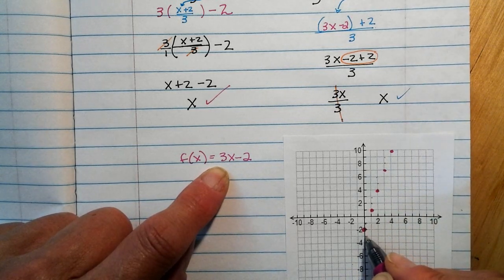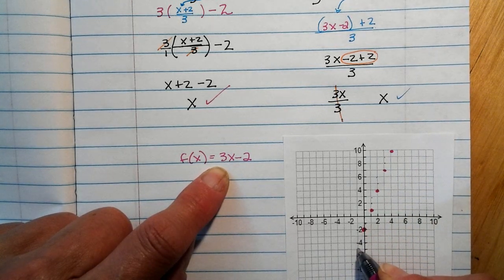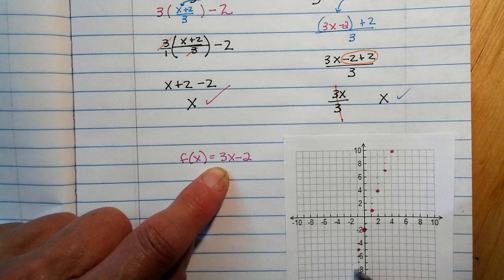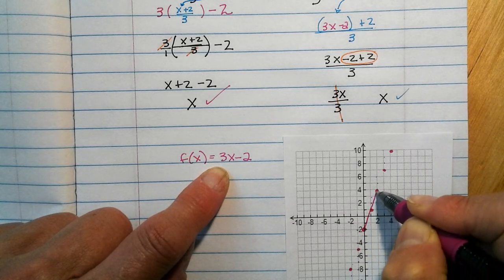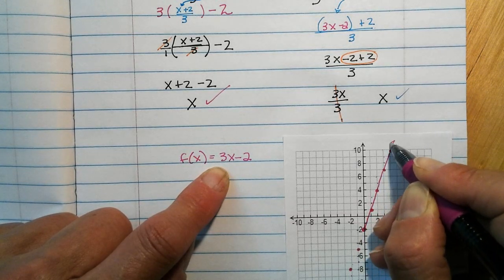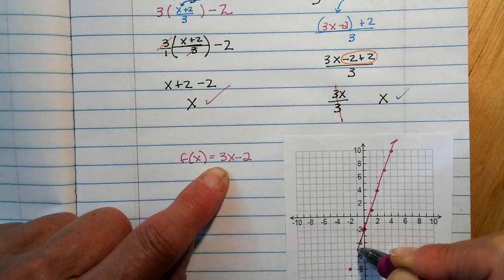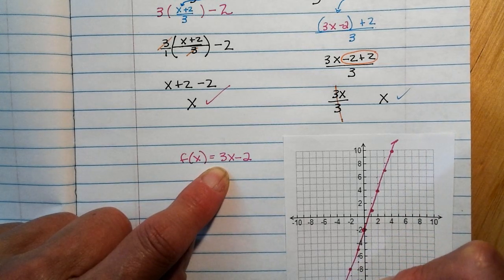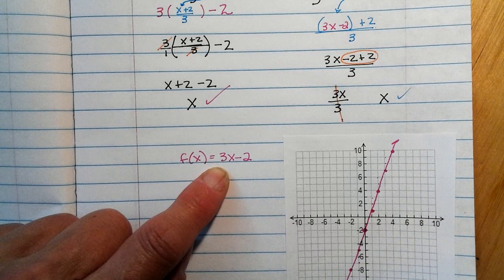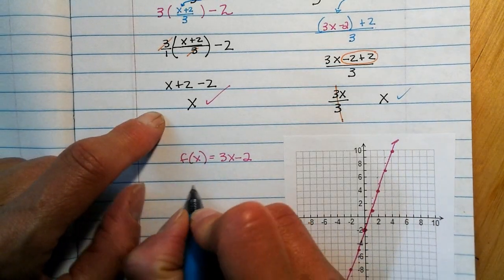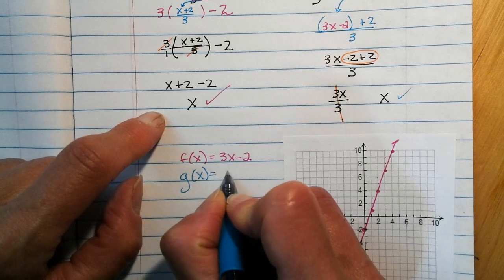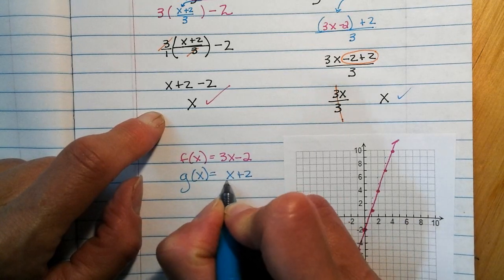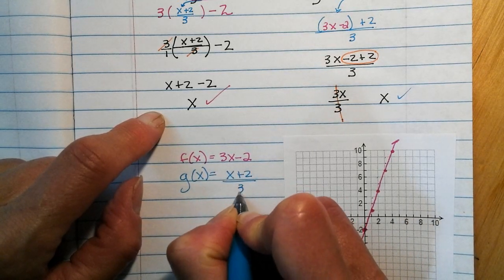On the other function, I'm going to use a calculator just because it'd be kind of hard to graph, given that our y-intercept is 2/3. So for our g function, our g of x is x plus 2 over 3.